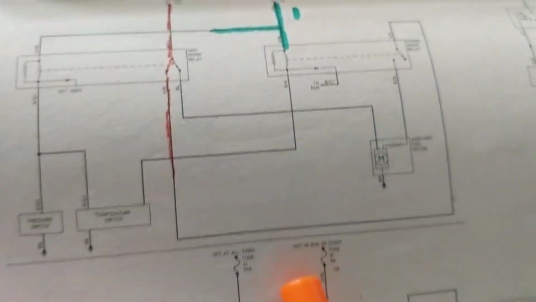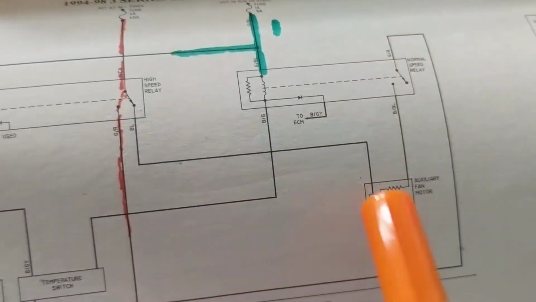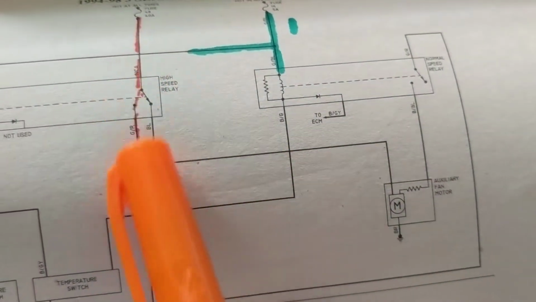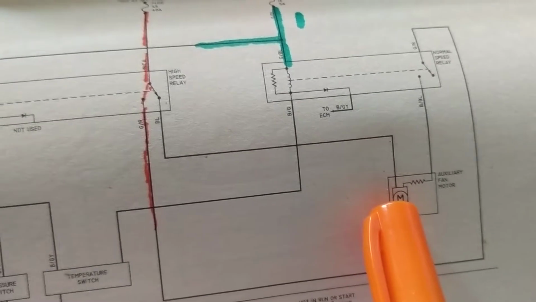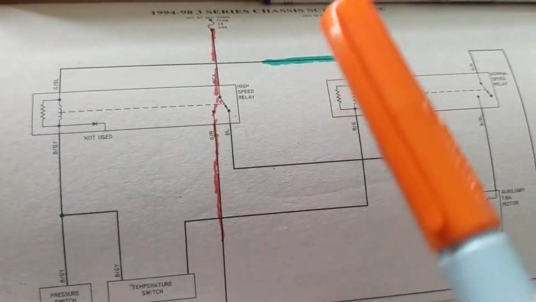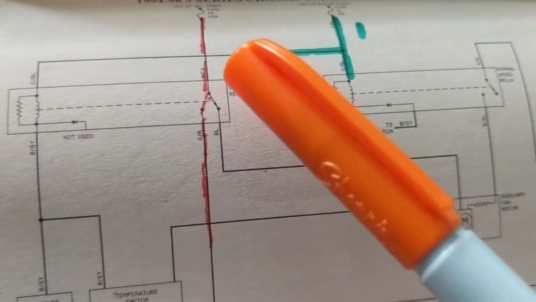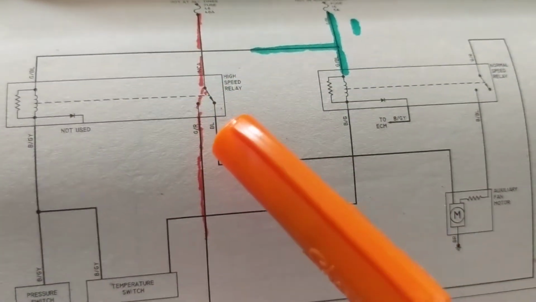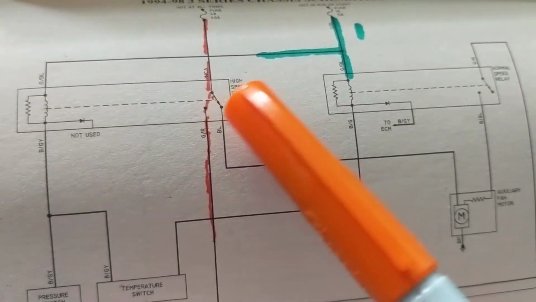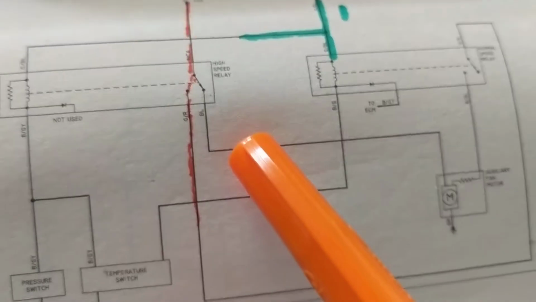Let's analyze the circuit. Because in high speed, we just said we need no resistor going to the fan motor. That means no current flowing here. Only current flowing is at the rest position from here to here. This contact, the switch, is not being drawn in, so it's in the rest position going this way.